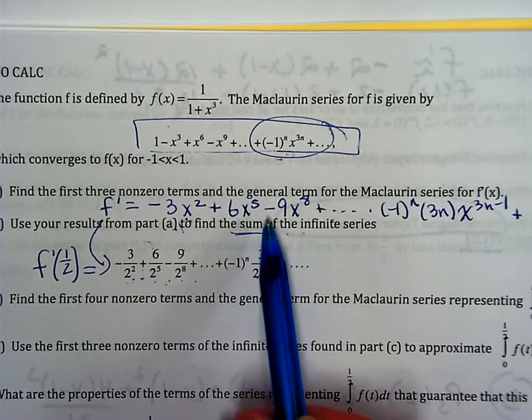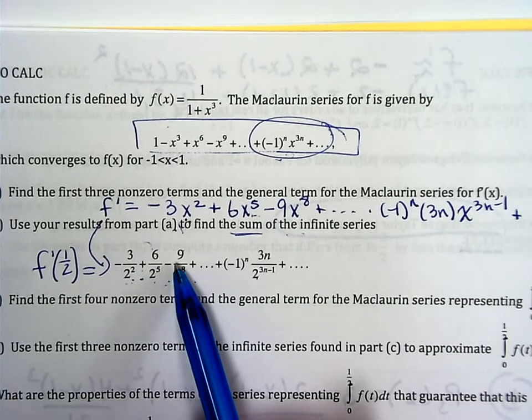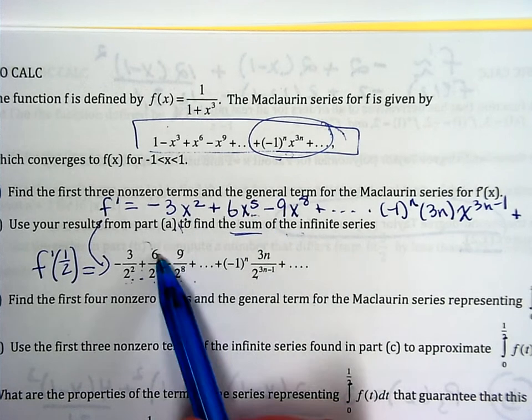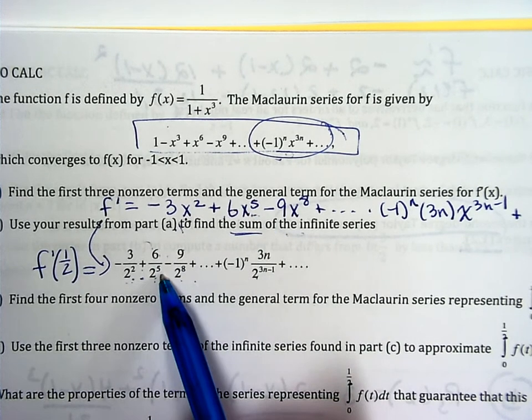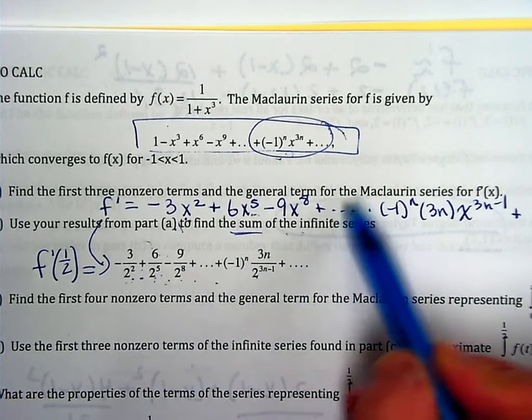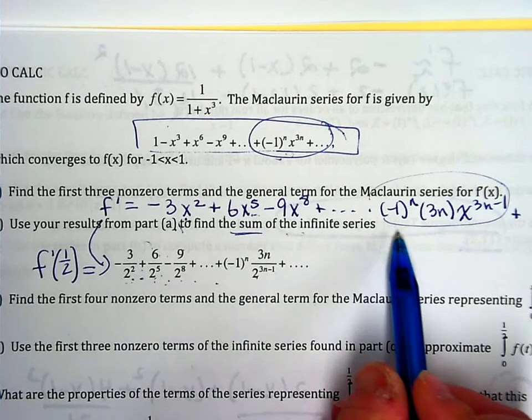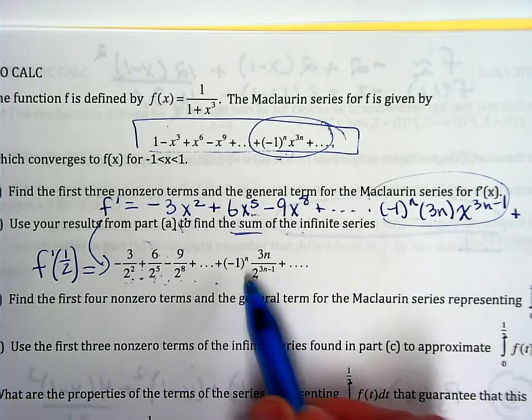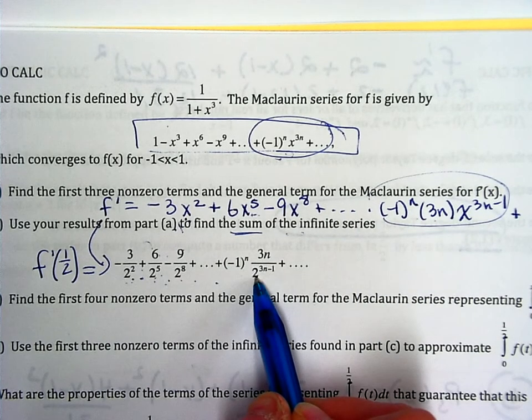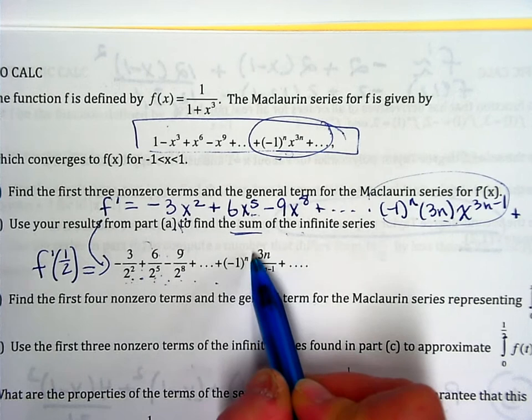When I plug in the 1/2 here, there's my 6 that matches up. There's my 1/2 to the 5th, etc. So when you look at your general term, they've simplified it a little bit, but there's my 3 to the n, there's my 1/2 on the bottom. So the x is really the same as 1/2.